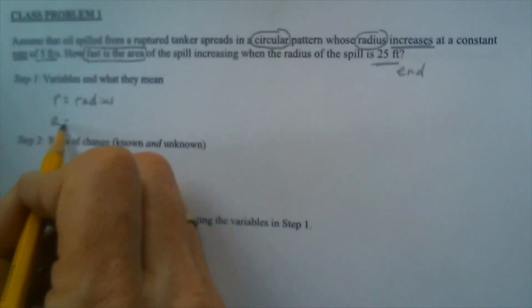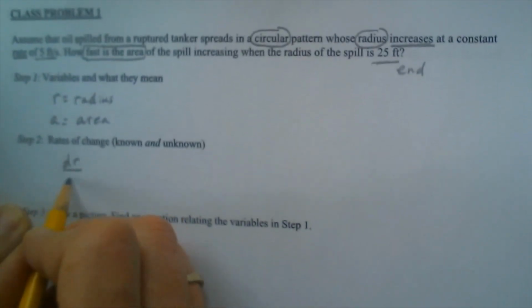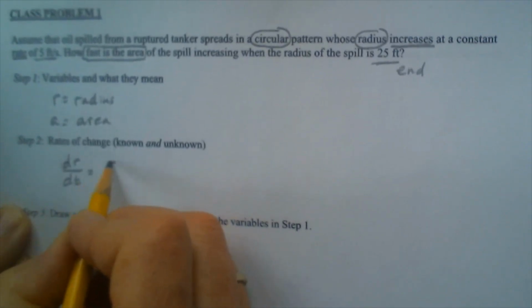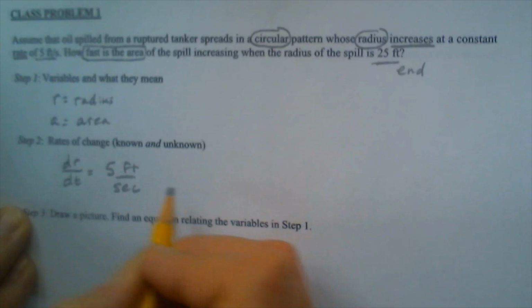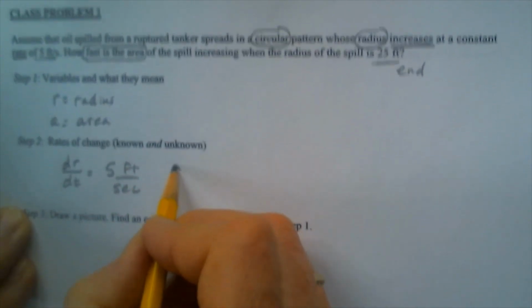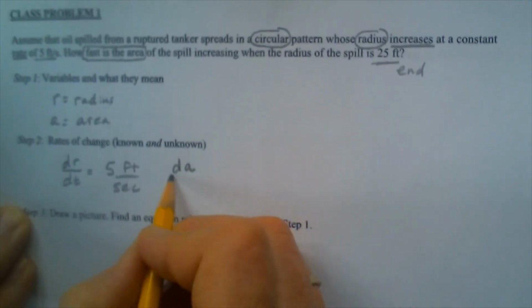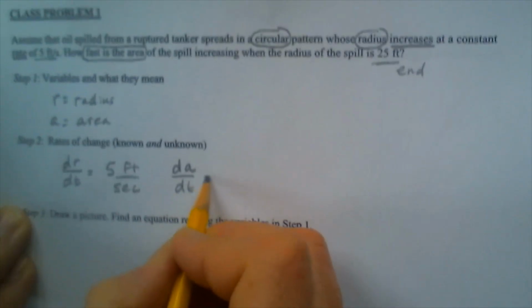A for area, and the rates of change, we have a rate of change of the radius with respect to time, which is 5 feet per second. We also are asked about the rate of change of the area, so we'll call that dA/dt, and that's what we don't know, that's what we're going to solve for.